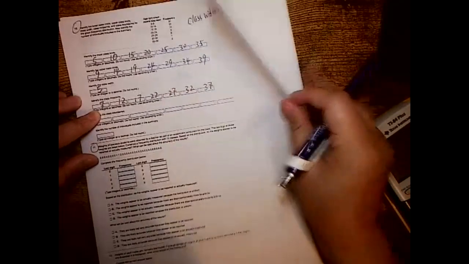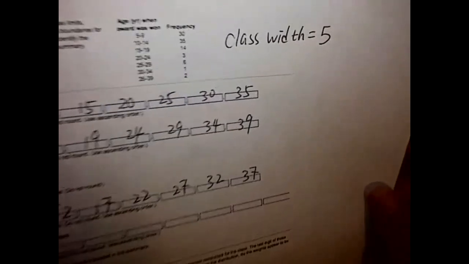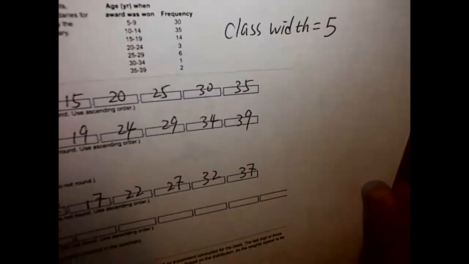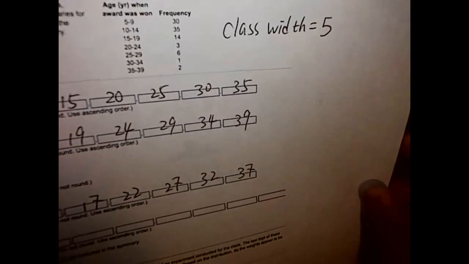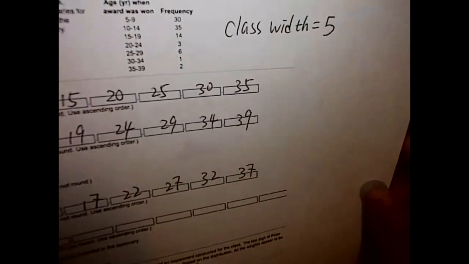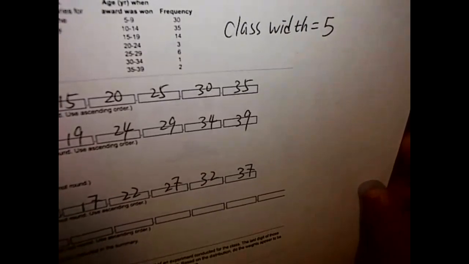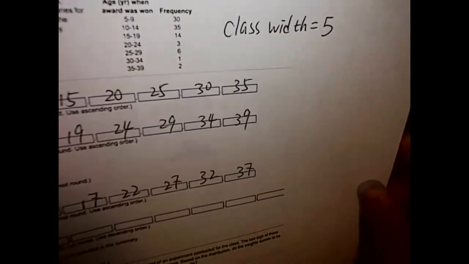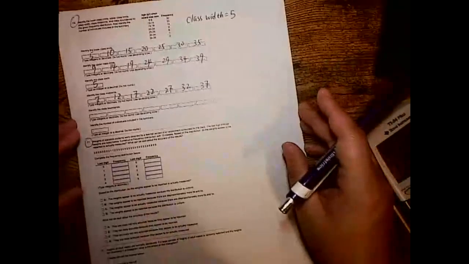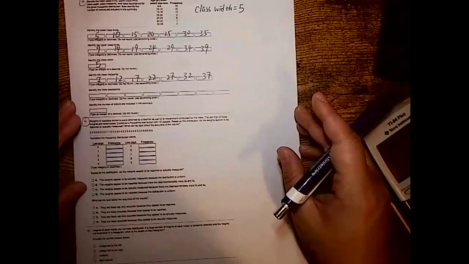And we can double check. For example, the last class is 35 to 39. The midpoint right in the middle is 37, because 37 is 2 more than 35 and 2 less than 39. So it's right in the middle. So that's the class midpoint. The midpoint is the average of the lower limit and the upper limit.